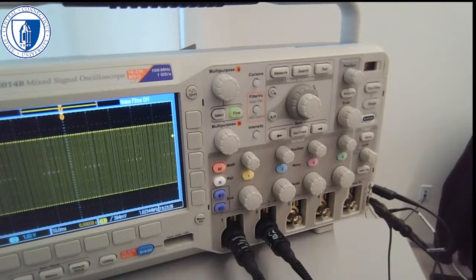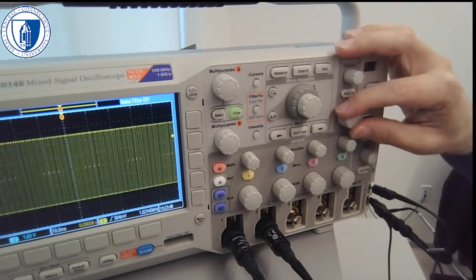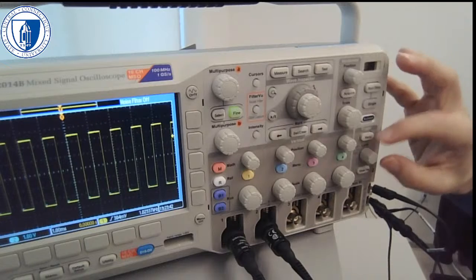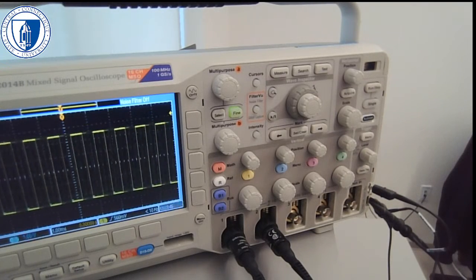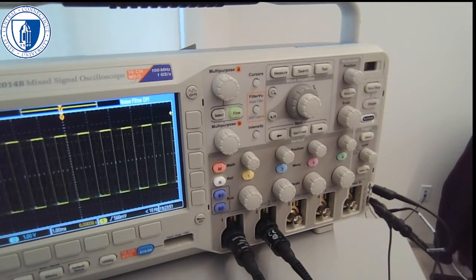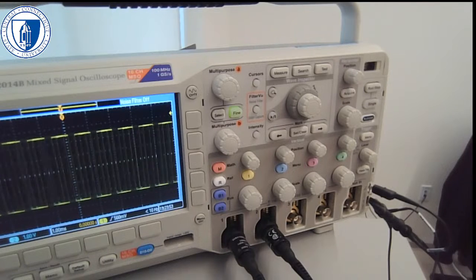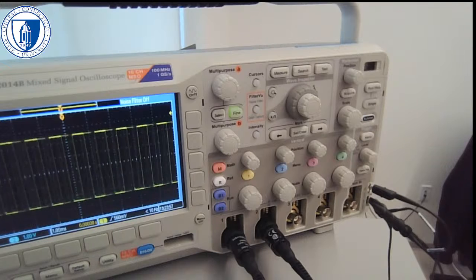Now, one thing that gets really confusing for people who are new to using oscilloscopes is that sometimes I don't get a nice static display. I get something like this, right? And it's really hard to measure stuff when it's doing that.